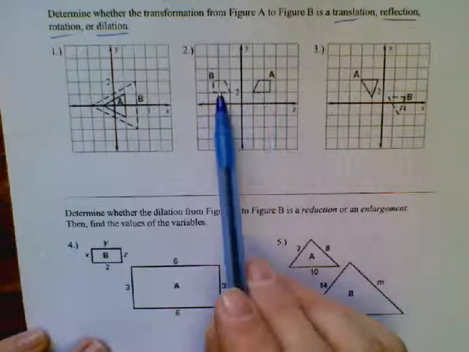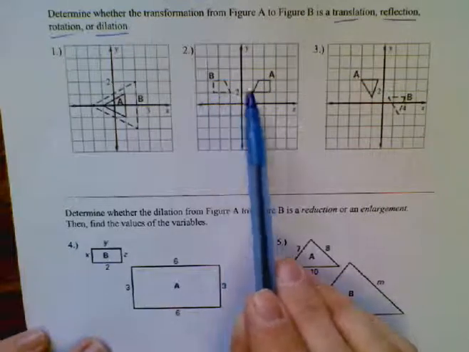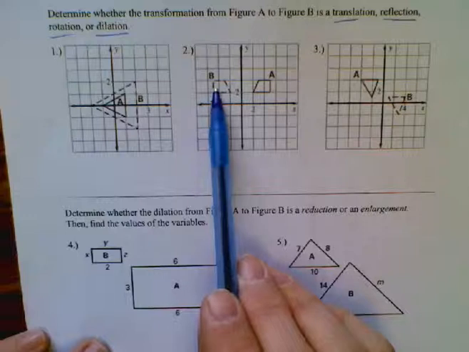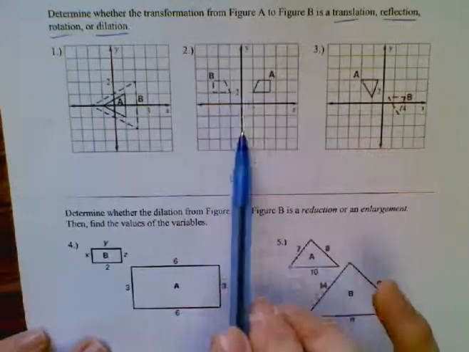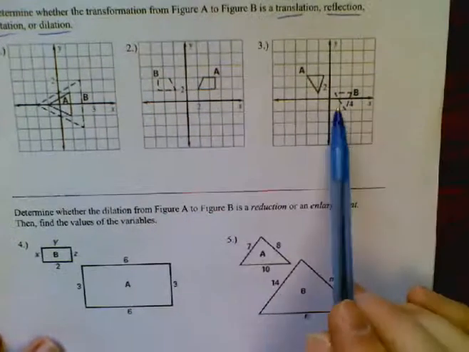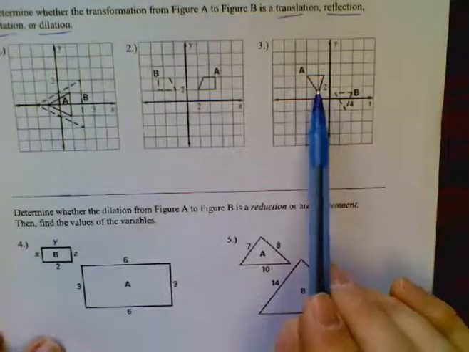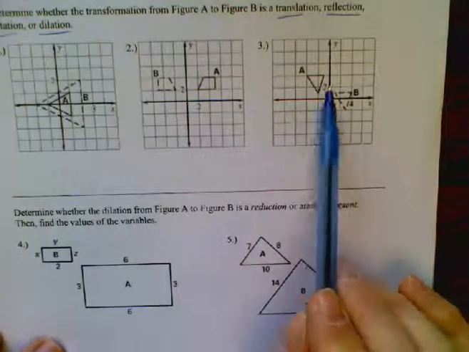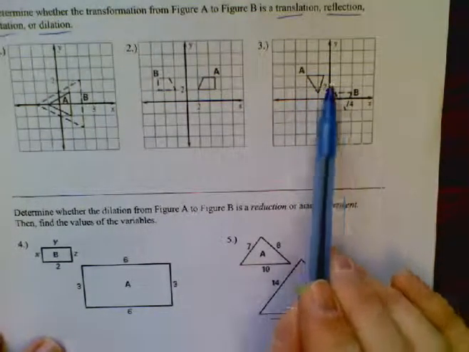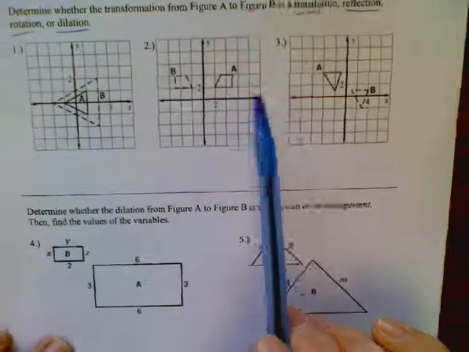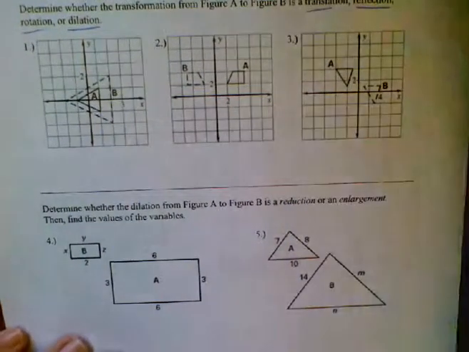Okay, hopefully you said reflection. Notice the size and the shape are the same. The only difference is the orientation. So it looks like it reflected over the y-axis. So that's a reflection. And this one? Okay, again, same size and shape. The only difference is it looks like it slid over and down, which is a translation. Okay? All right, so that's the first set of problems.